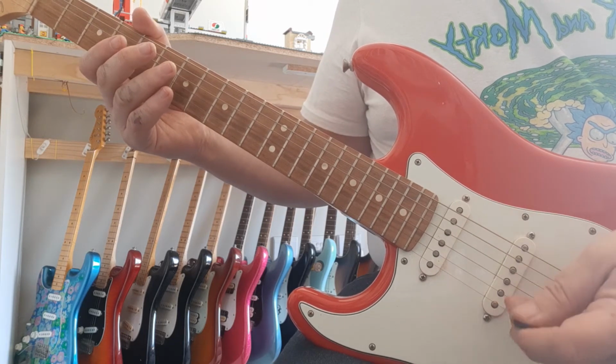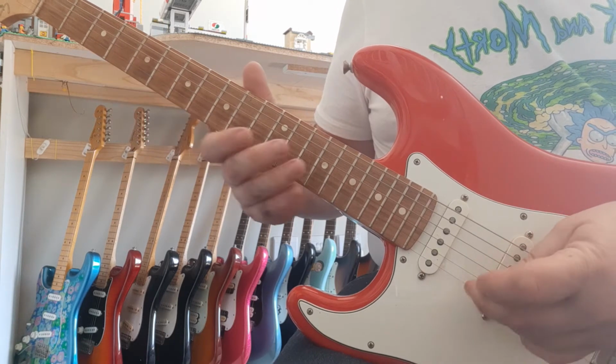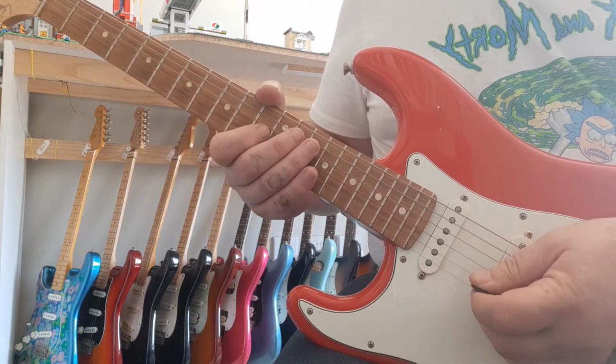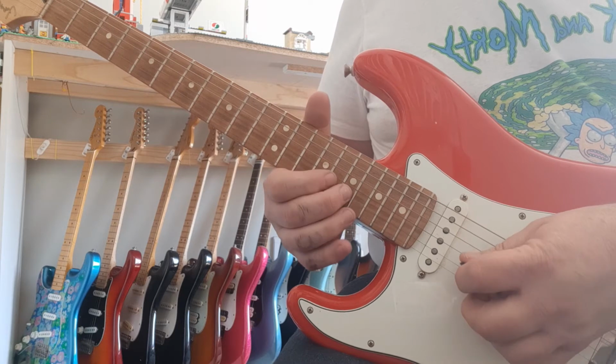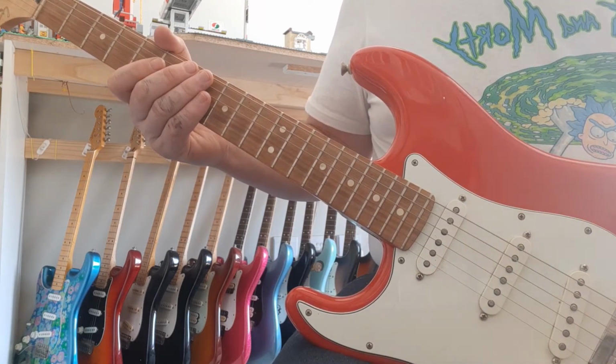Now, one thing we do need to know is all the names of the notes on your guitar. So if somebody says to you, what's this note? You must say F sharp. If they say, what's this note? You must say E. Okay. Now that's quite a tall order to start with.